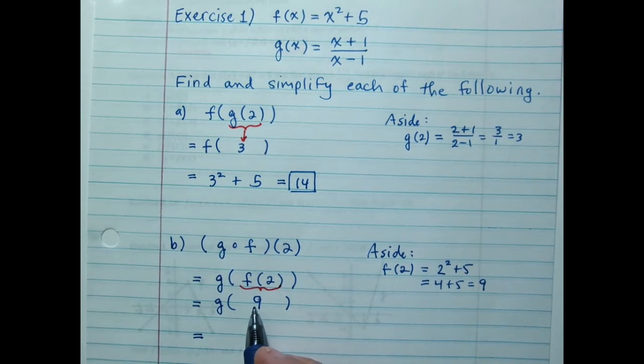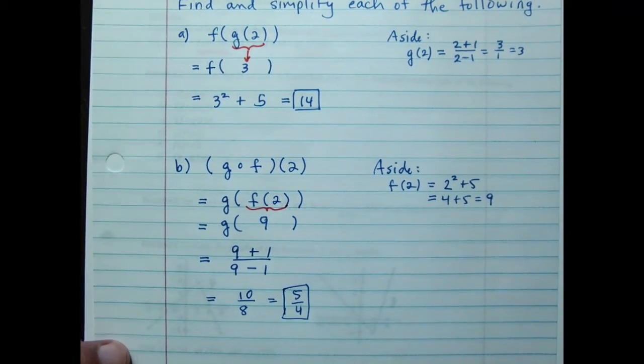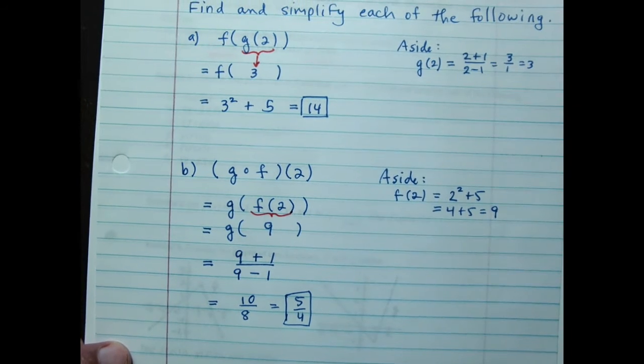It's kind of like I forget where it comes from, right? Maybe it came out from being a y coordinate, but now I forget about that. It's just a number. It's an input for g, so it's like an x value for g. 9 plus 1 over 9 minus 1 when I plug into the g function. And I get 10 eighths, which is 5 fourths, which is fine. Okay, 5 fourths. There we go. So there's part A and part B for exercise 1.